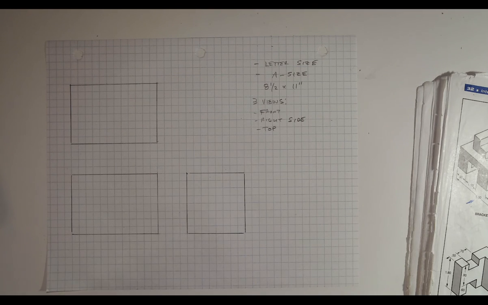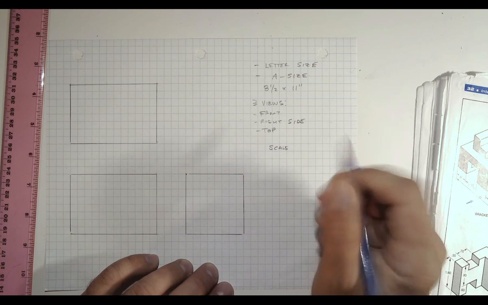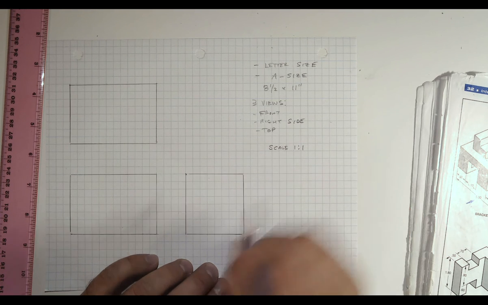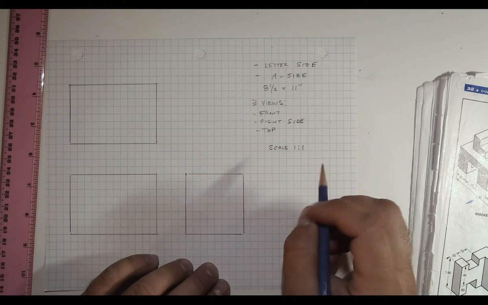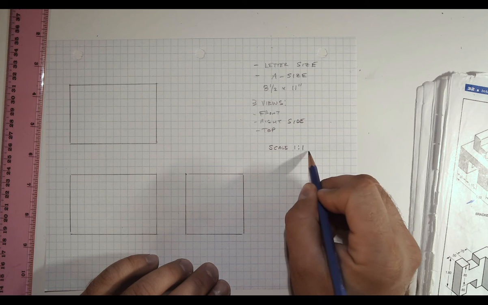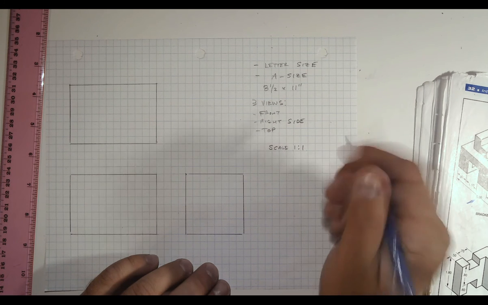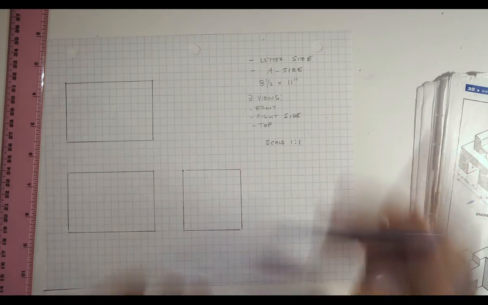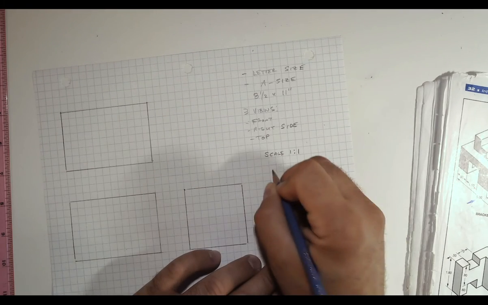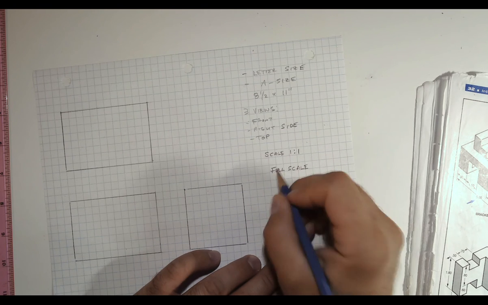So we've established a scale, and that scale can be expressed as 1:1, as a ratio of 1:1. So 1 drawing unit is equal to 1 actual real life unit size. So it can be said that this drawing is drawn to full scale. You'll hear this type of terminology, full scale.